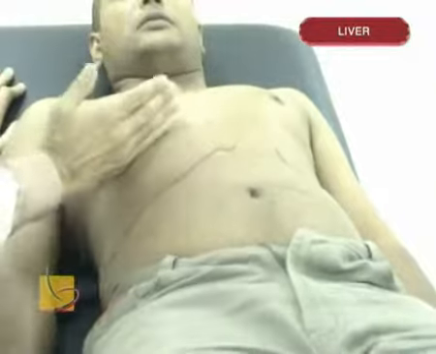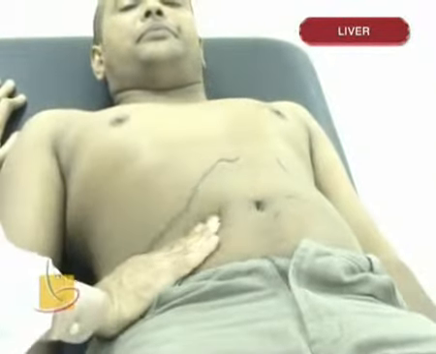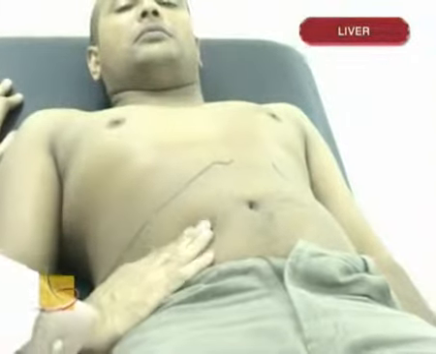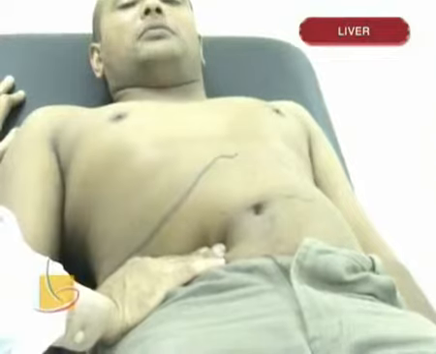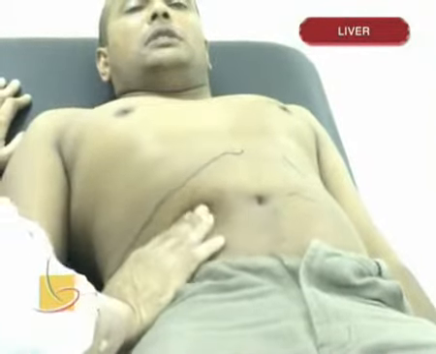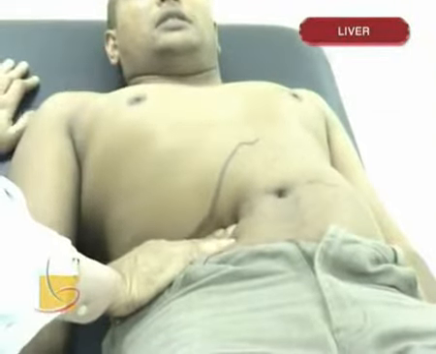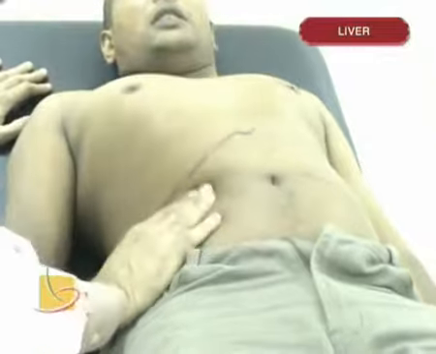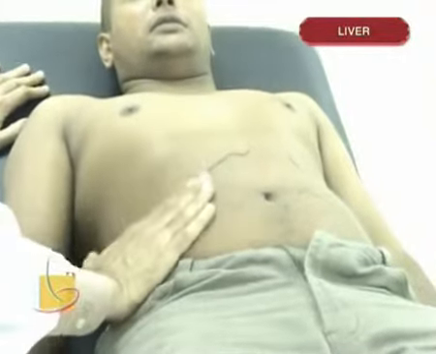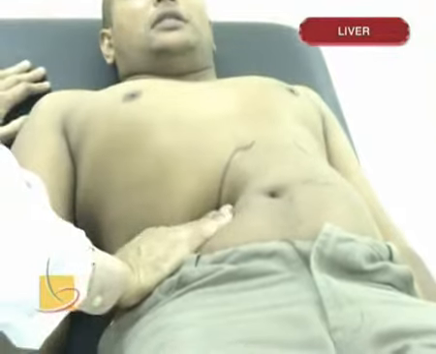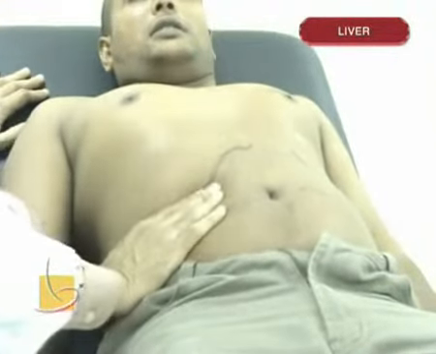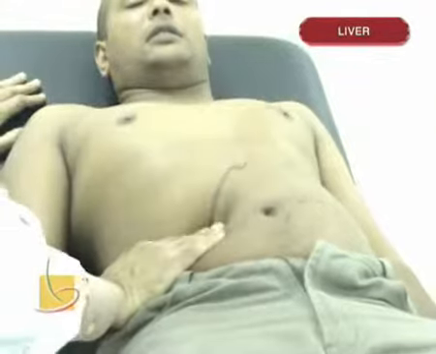Do not feel when he is in a phase of expiration, because during expiration the liver will go up again. So try to match your fingers with the respiratory movement of the patient. So press first, take a deep breath, now start to feel. Then move a little up. Press, take a deep breath, now start to feel. Press strongly, take a deep breath, now feel, and you move your hand a little up like this.